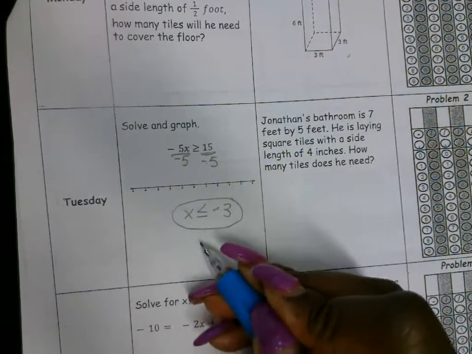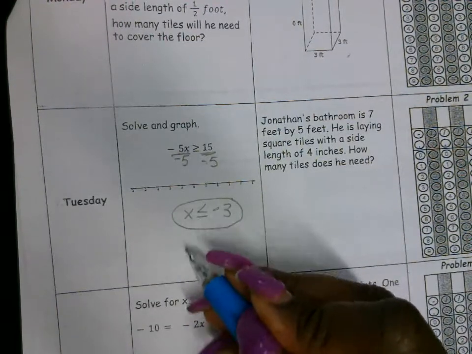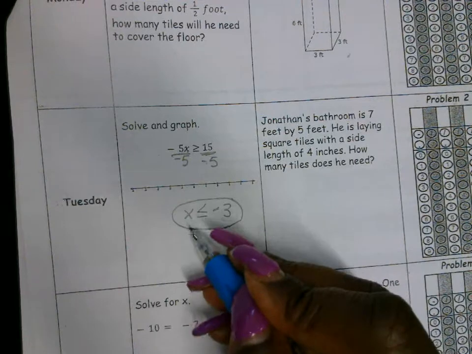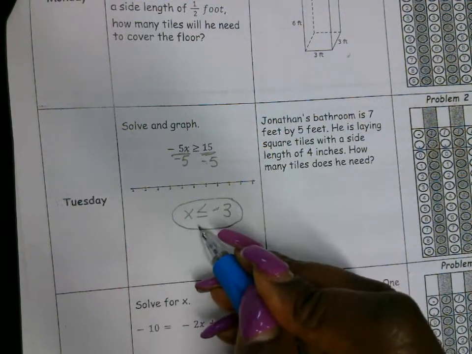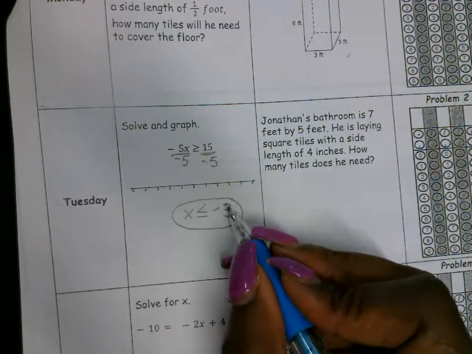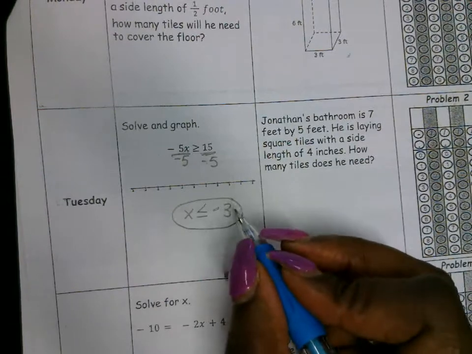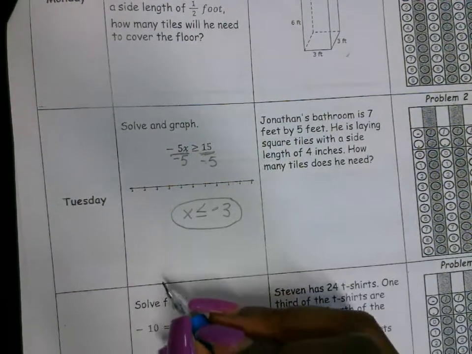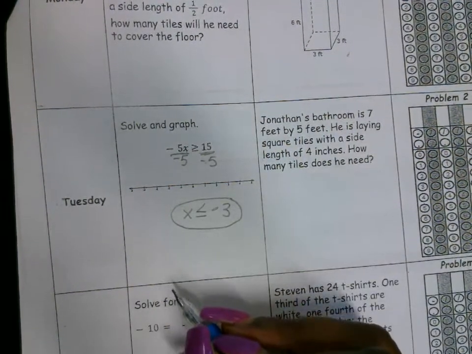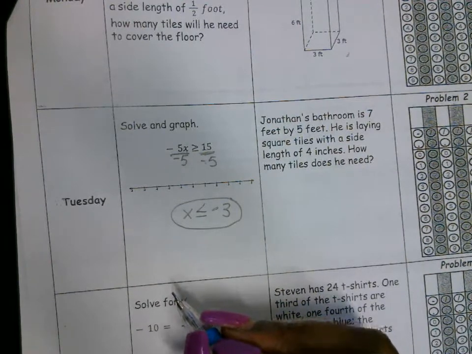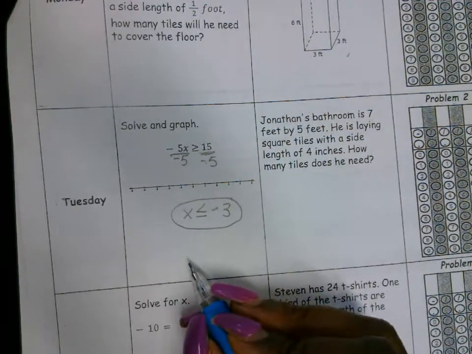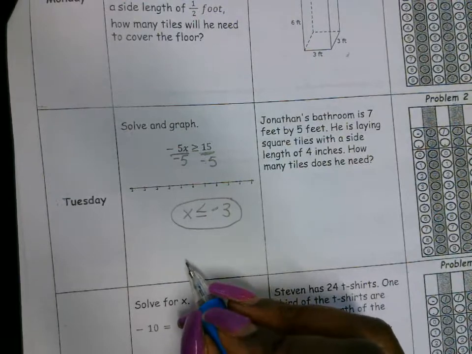So what are some numbers that could make this true? What numbers could x be if it has to be less than or equal to negative 3? Give me some numbers. Anybody got any ideas? Raise your hand. What kind of number? Positive, negative?